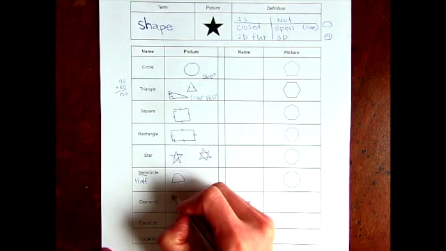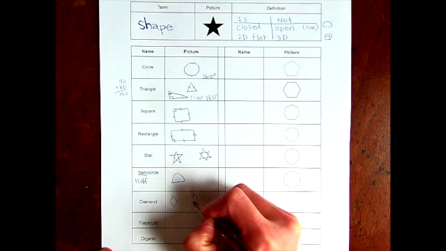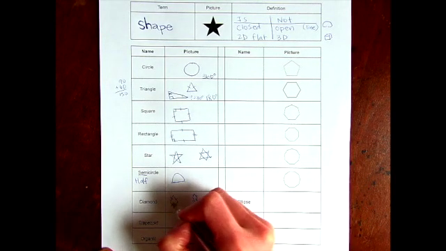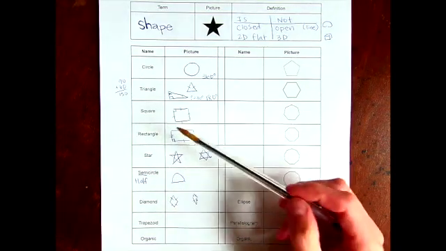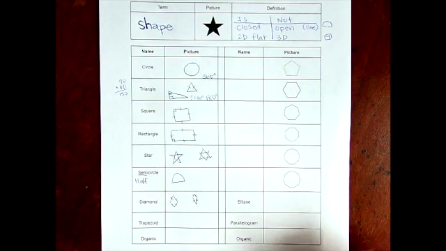A diamond, you're going to have a shape like that. It can also be really skinny at the top and long at the bottom, but opposite sides are going to be the same length. So if it was like that, maybe it could even be that all the sides are the same length, like a square, except that your corners are not going to be 90-degree corners like a square.